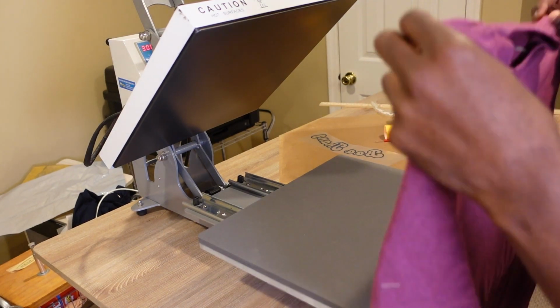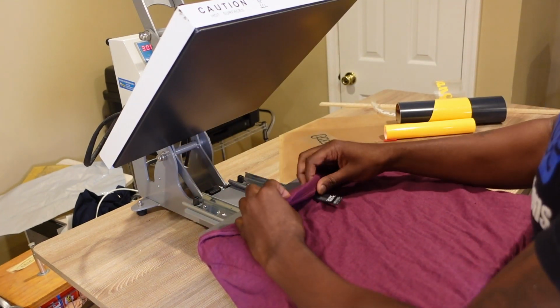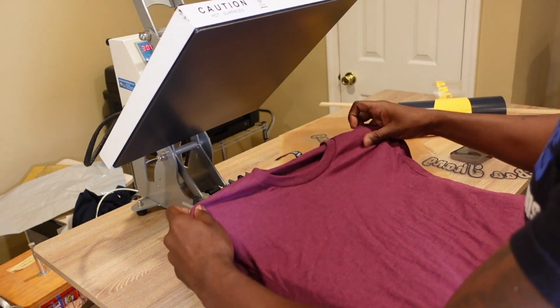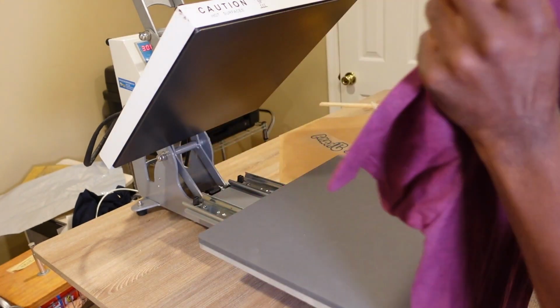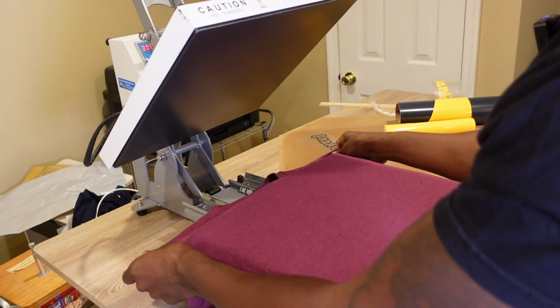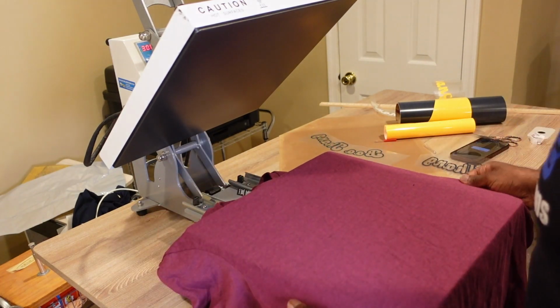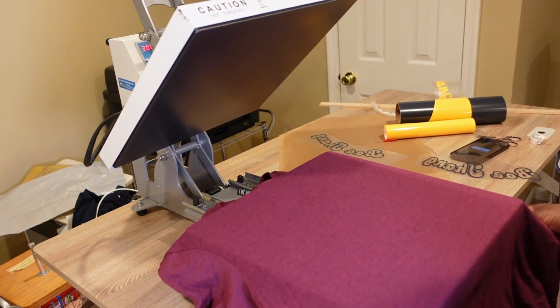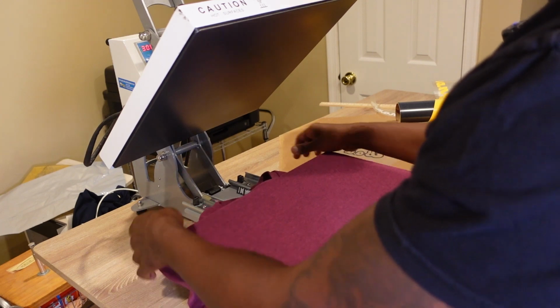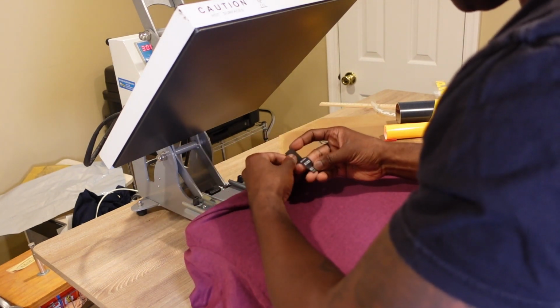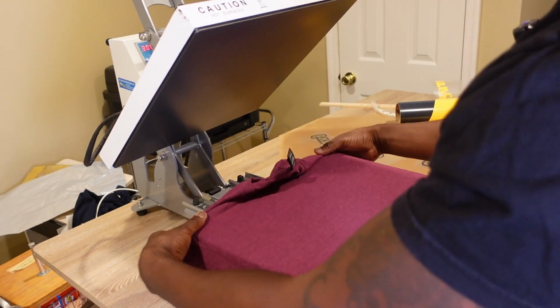I'm gonna use this District shirt, size medium. This is from Heat Transfer House also. Heat Transfer House also sells merchandise, in case you guys don't know. Very, very soft District shirt. I think this is a blend, 50% cotton, 50% poly.